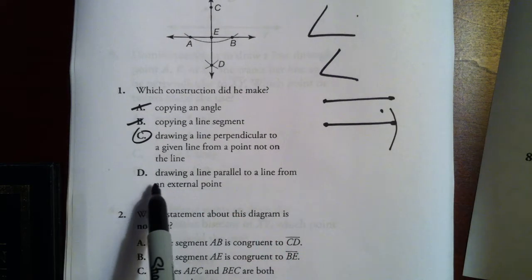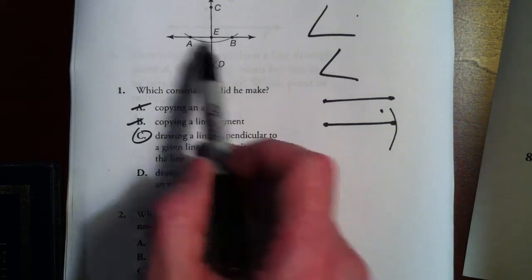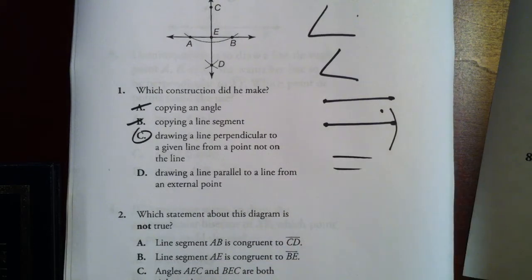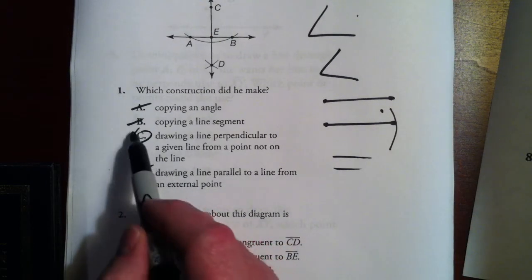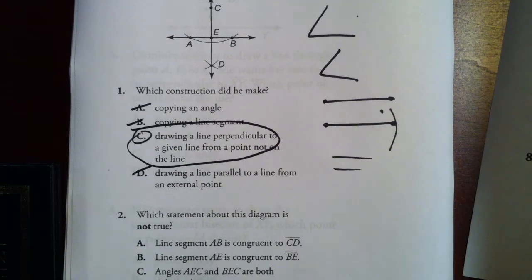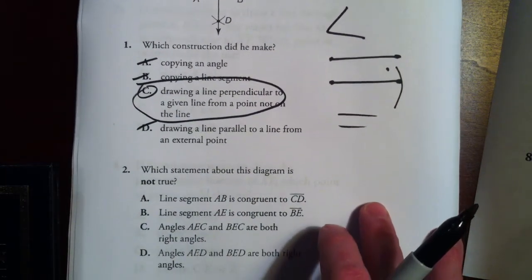Now let's take a look at D. Drawing a line parallel to a line from an external point. Well, these two definitely aren't parallel lines. Parallel lines look like that. Okay, so I think our choice is C. Drawing a perpendicular line to a given line from a point not on the line. Okay, a lot of words I know, but this is the kind of stuff that we're going to have to know how to do for the CRCT.